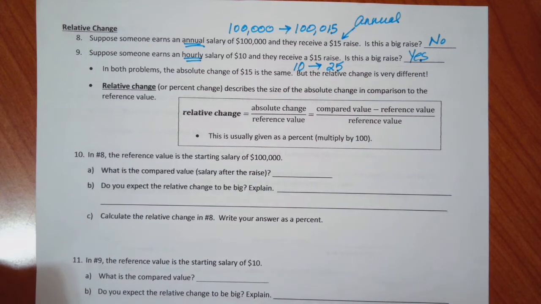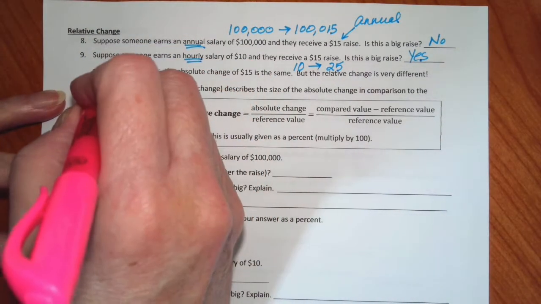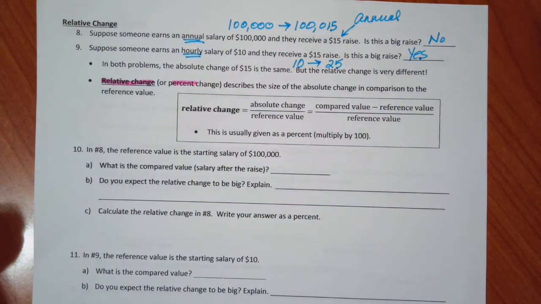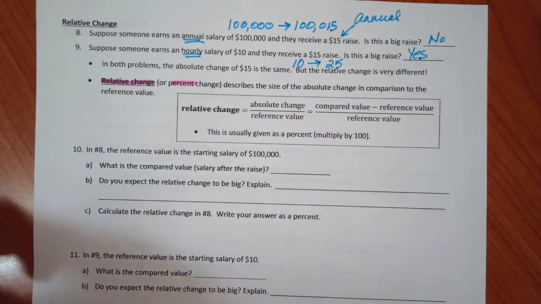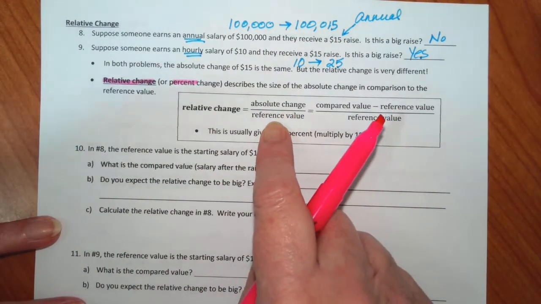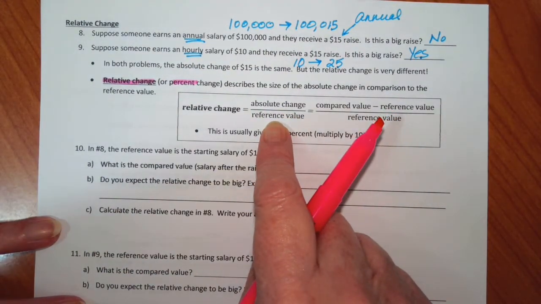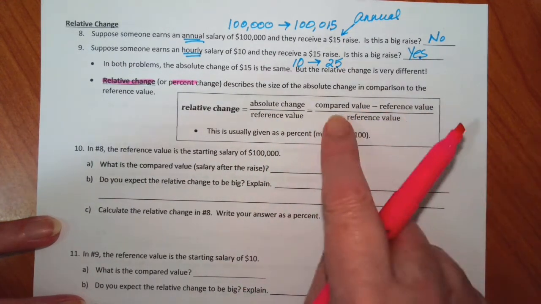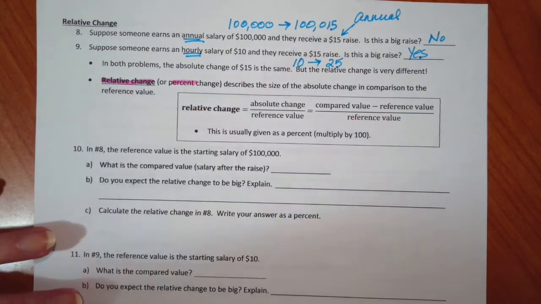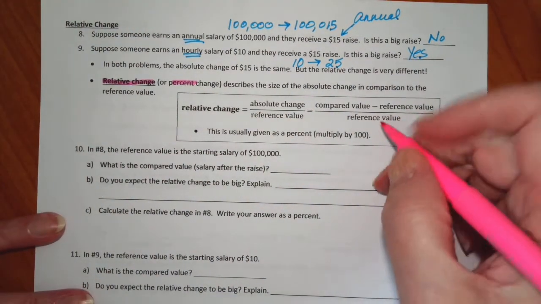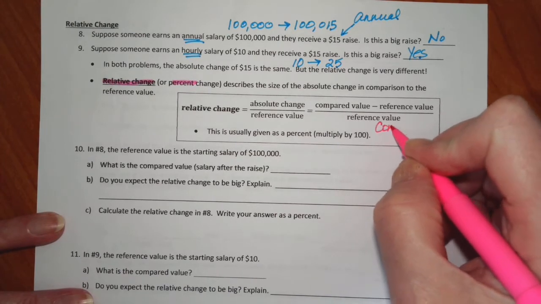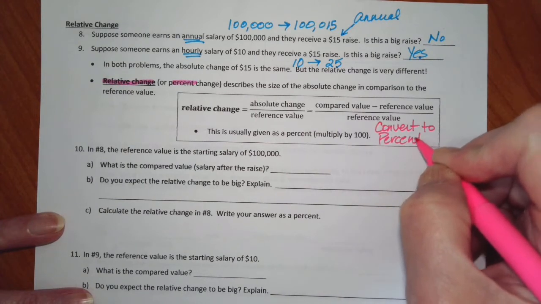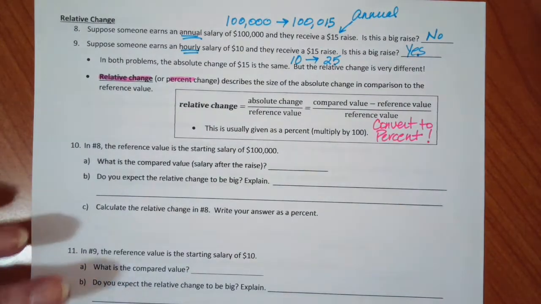All right, so relative change is the percent. It is the absolute change divided by the reference value. We know absolute change is the compared value minus the reference value, and then it's divided by the reference value. And then you are going to convert to a percent. And we know how to do that. We just move the decimal.